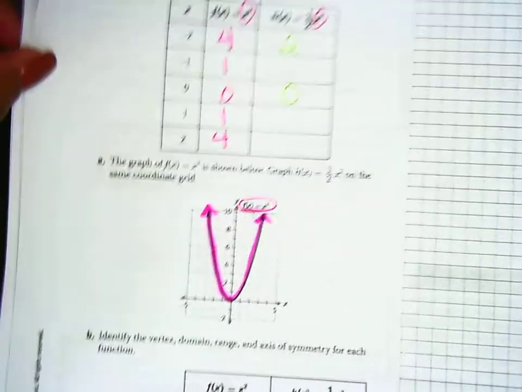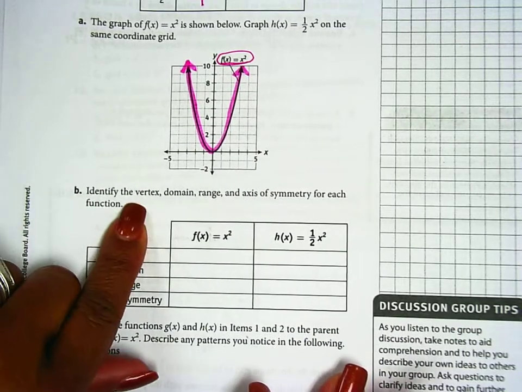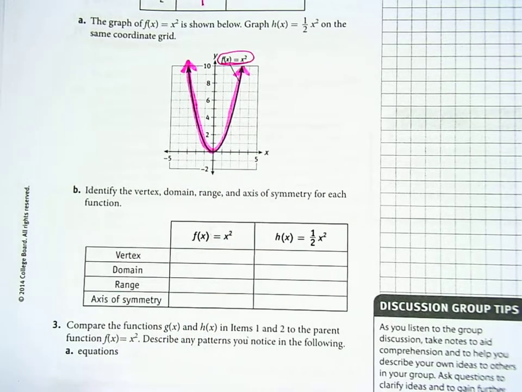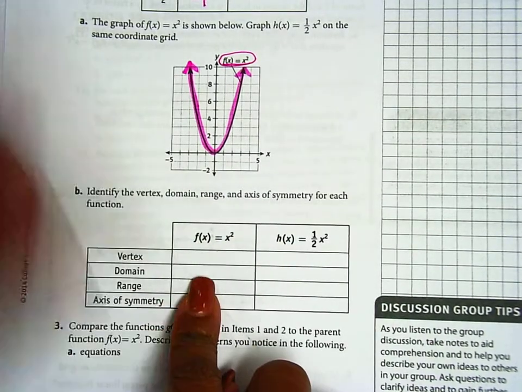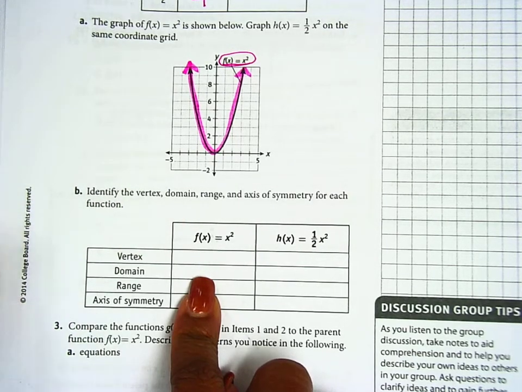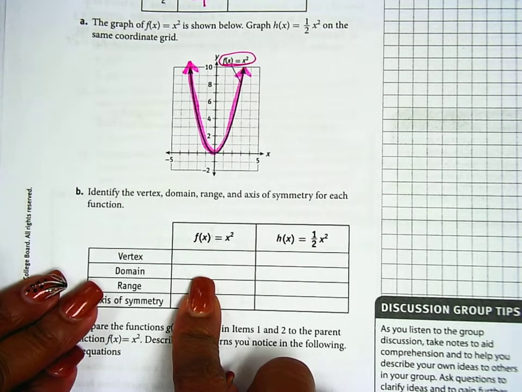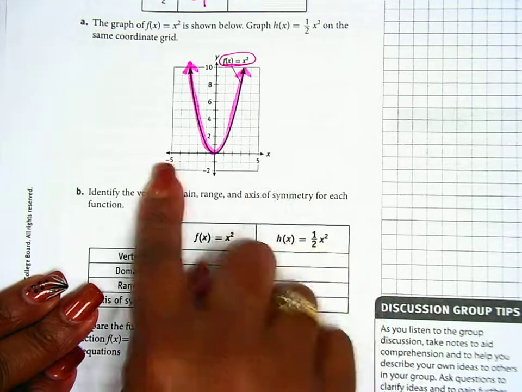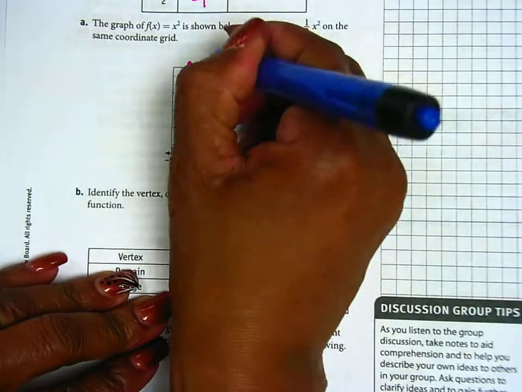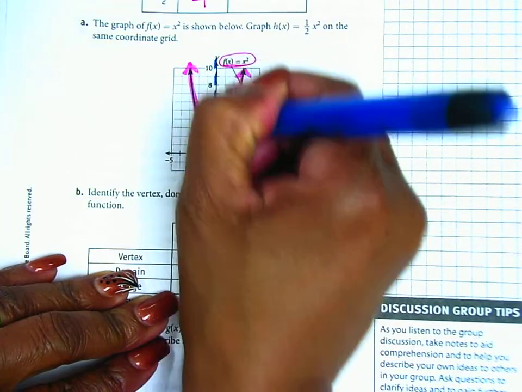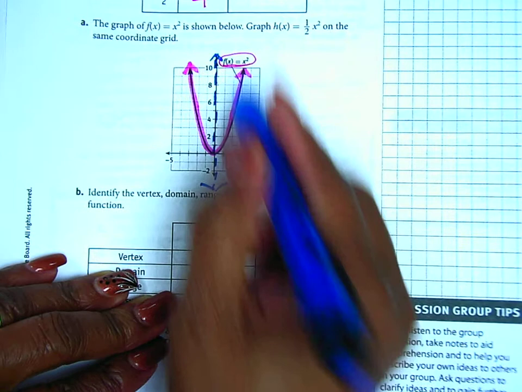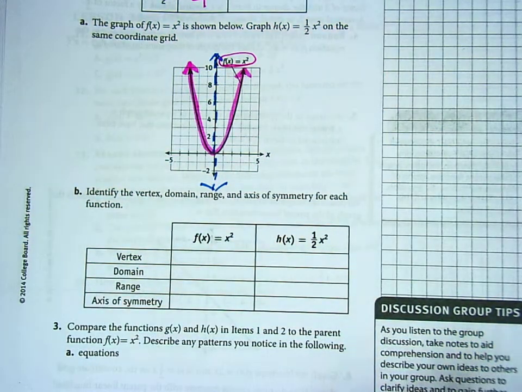After you've done that, identify the vertex, domain, range, and axis of symmetry for each function. Remember the parent function, you had that information on previous problems we've done. So just get that information. You should have it memorized by now. Okay, what's the vertex here? Good. Where's the axis of symmetry? All right, it's right here. It's the line of symmetry. You can fold it in half. It's vertical. We know that if it's a vertical line, it's going to be x equals.